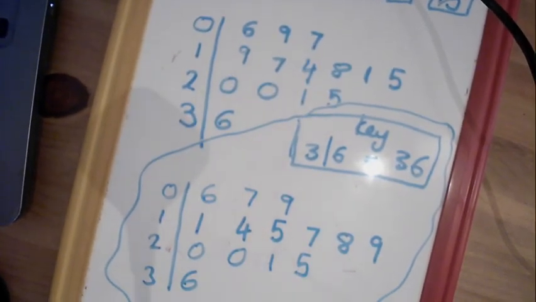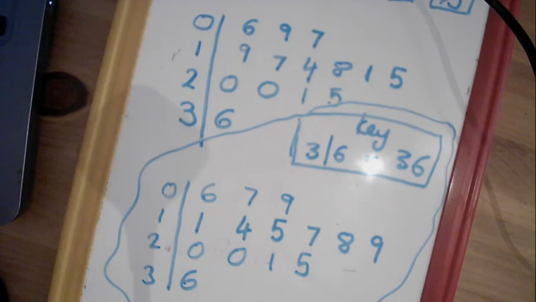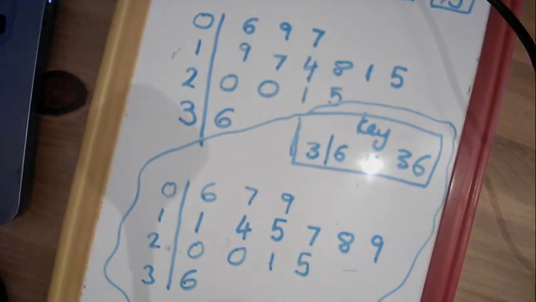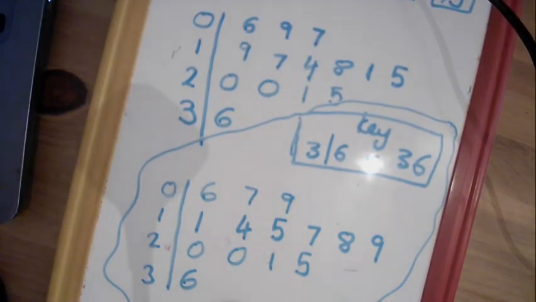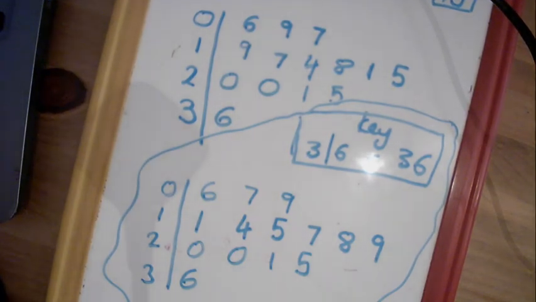And in the lesson that I will teach you on Thursday, I will show you how to find the mode, the mean, the median, and the range from the stem and leaf diagram.